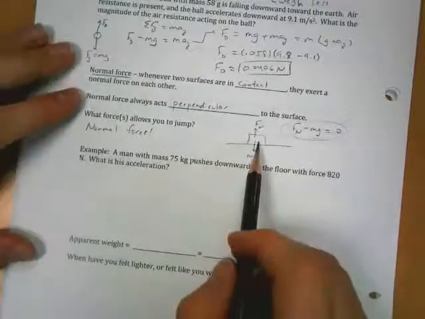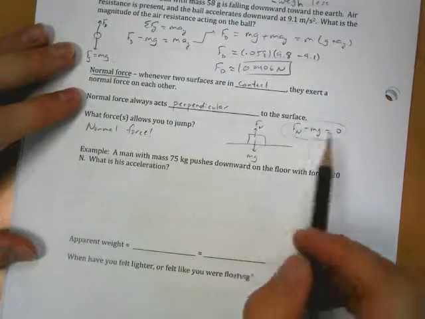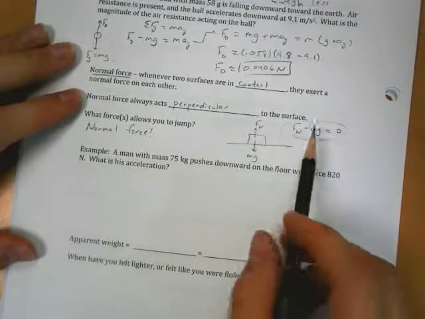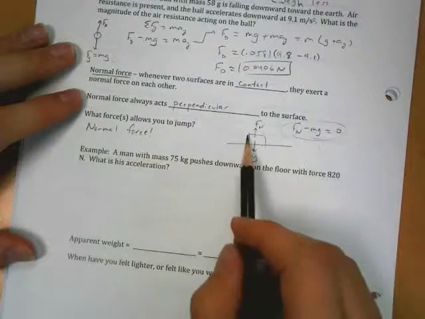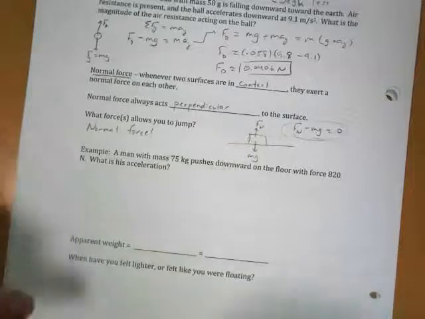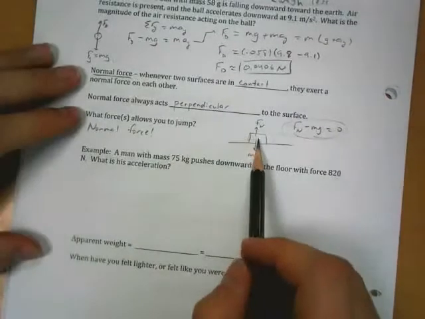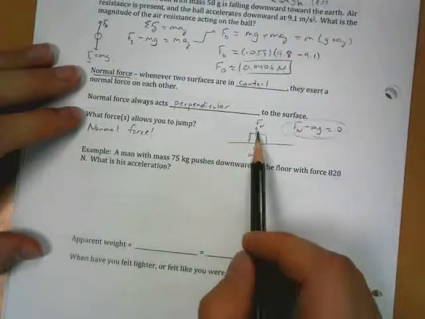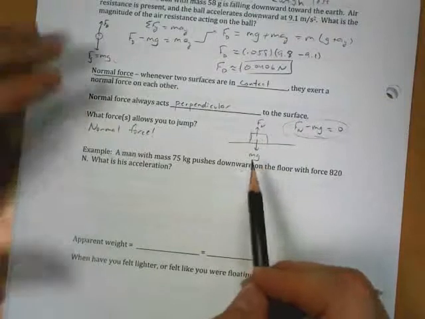I would also like to point out that normal and gravitational forces are not an action-reaction pair. The gravitational force the Earth exerts on an object is paired with the gravitational force the object exerts on the Earth. That is an action-reaction pair. The normal force the floor exerts on the object is an action-reaction pair with the normal force the object exerts back downward on the floor.